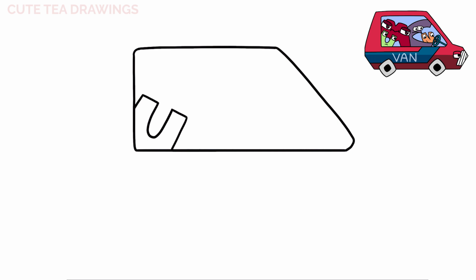Next, let's add the eyes. Inside, let's draw a rounded square shape in the left, and the same thing in the right. Now inside each eye, let's add a black square on the right here. And lastly, for U, let's add the mouth with a small curve at the bottom.